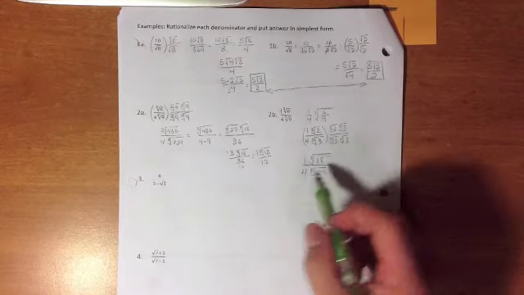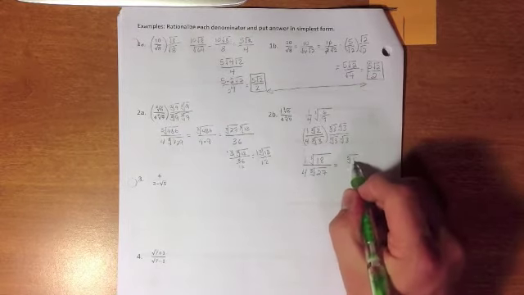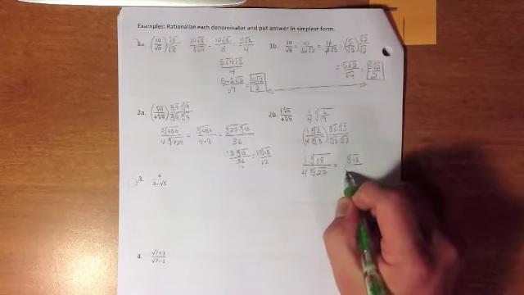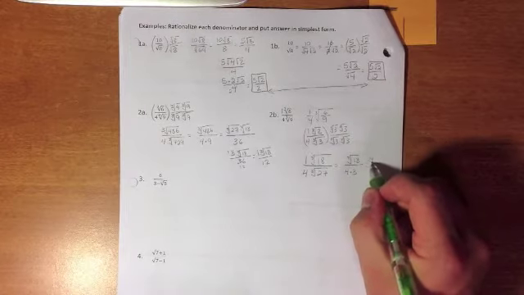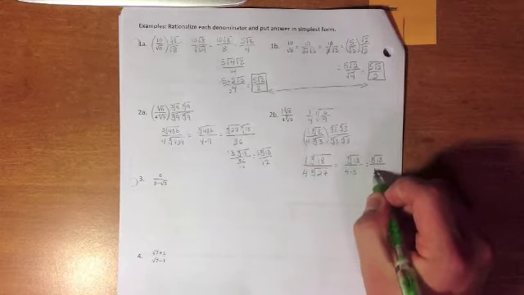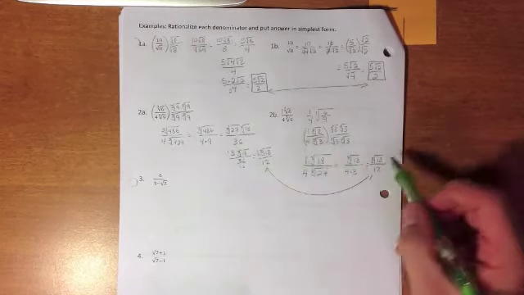Which, as we know already, the cube root of 27 is actually 3. So we have the cube root of 18 over 4 times 3, which gives us the cube root of 18 over 12. The exact same thing we ended up with over here.